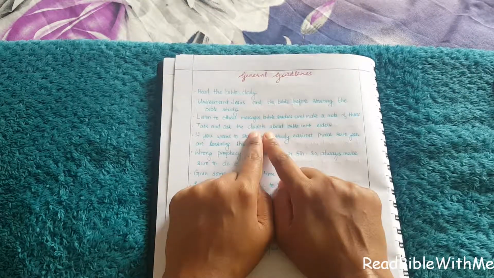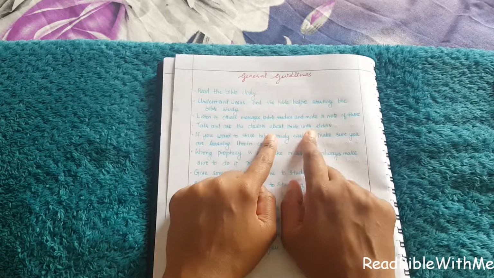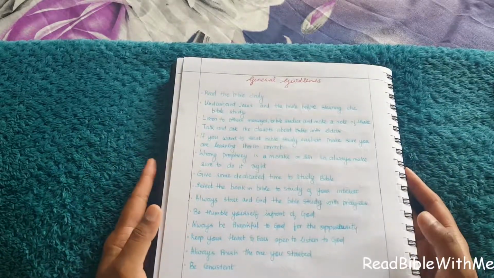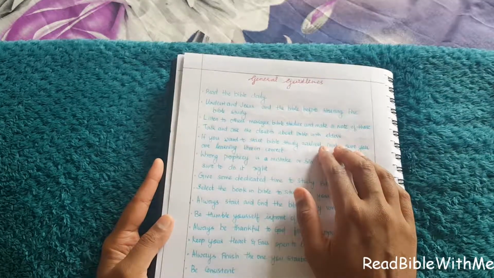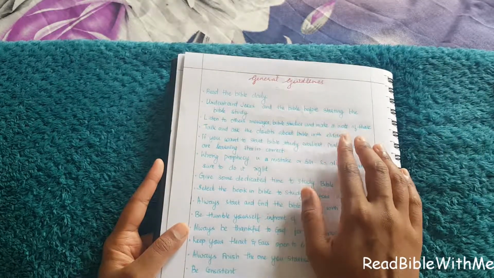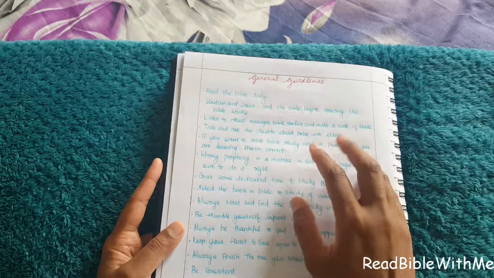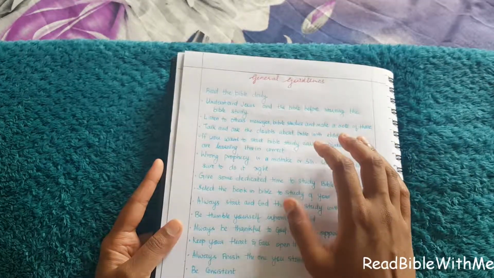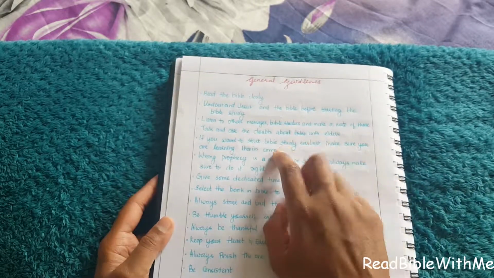And then next is talk and ask the doubts about the Bible with the elders. You should be able to ask about all the doubts you are having about the Bible to the elders or anyone from your family. Or you can keep asking many people, because that's going to give more ideas, as each one will have a different way of perceiving it. So maybe you should ask many people.